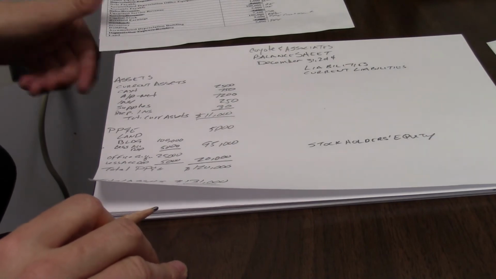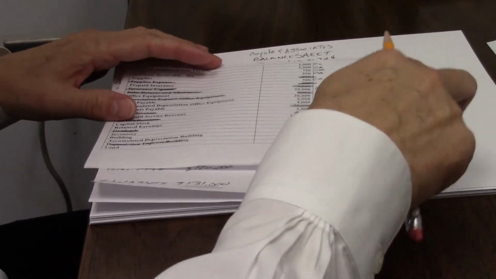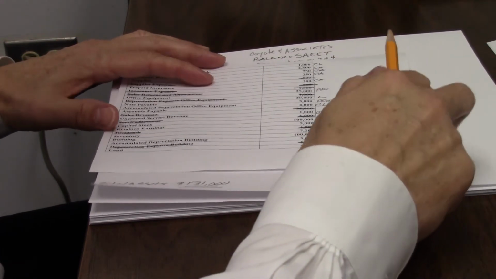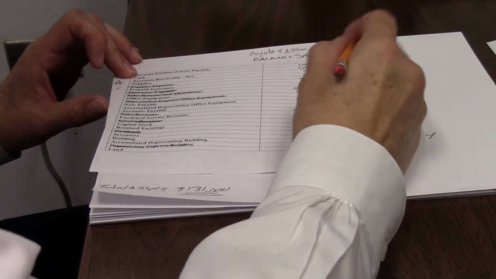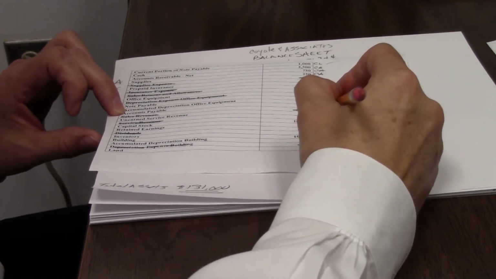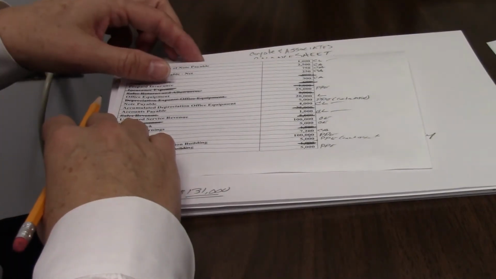So hopefully that's what will happen. And we've listed our current liabilities, so we'll put them first. And that was current portion of note payable, accounts payable, and unearned revenue.